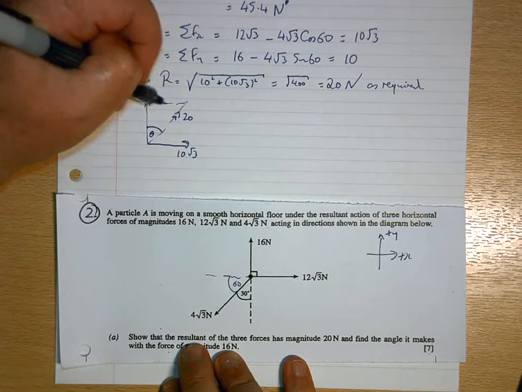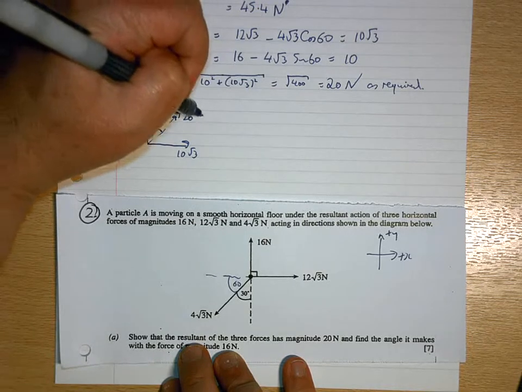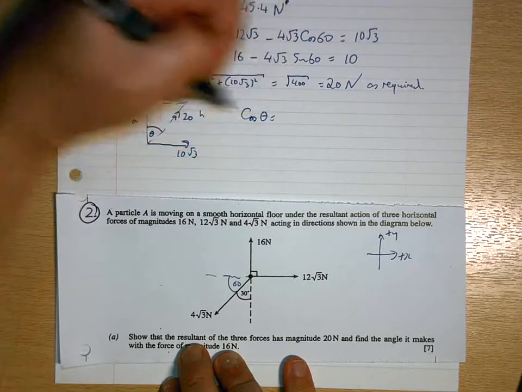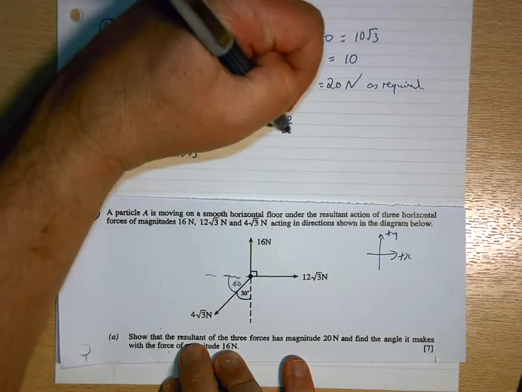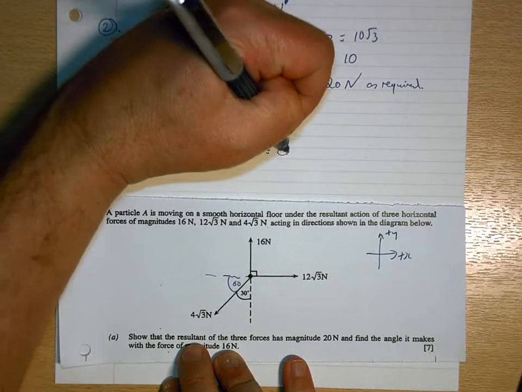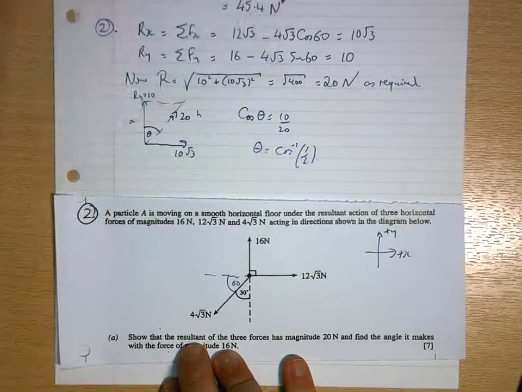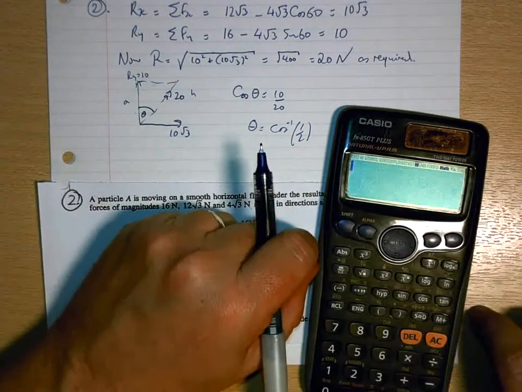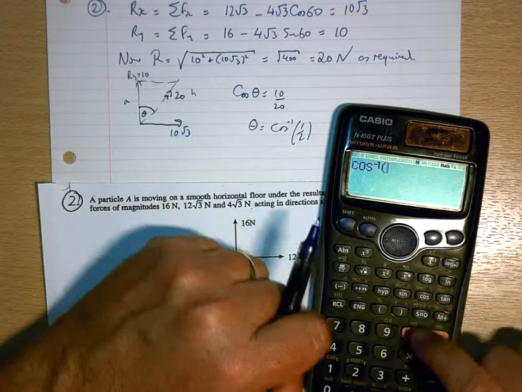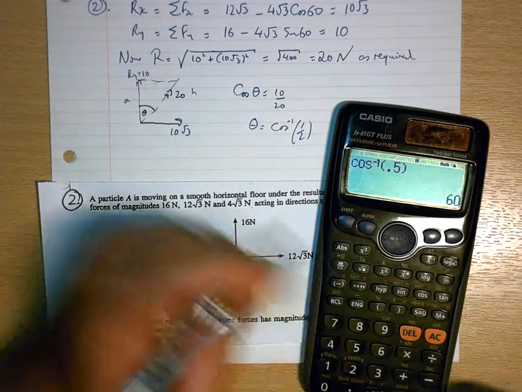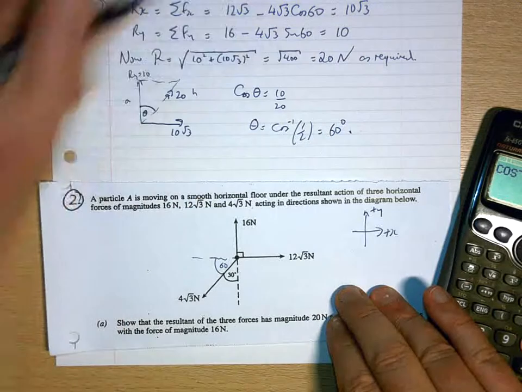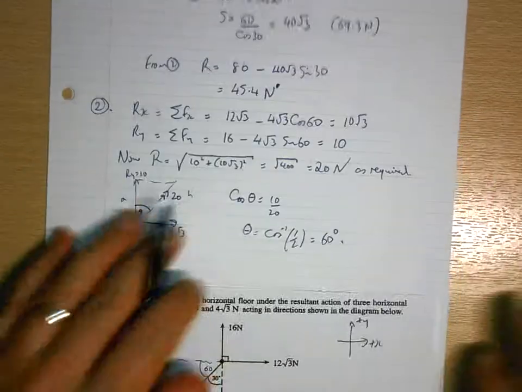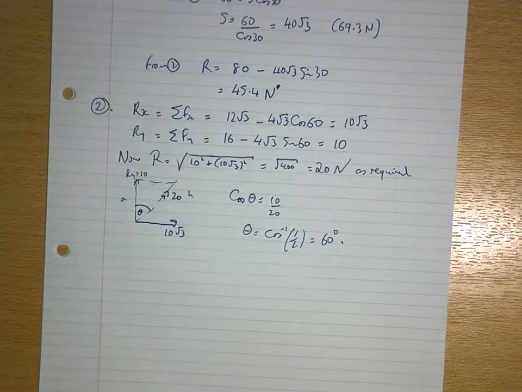that's 10, that's 20. So that's the adjacent, that's the hypotenuse. So cos theta will be 10 over 20. Theta will be cos to the minus 1 of a half. In case you don't know what that is, again you can use your calculator. Shift cos 0.5 equals 60 degrees. So it's 60 degrees to the vertical. So that's question 2.